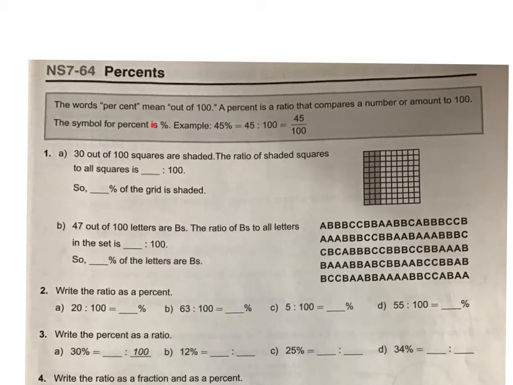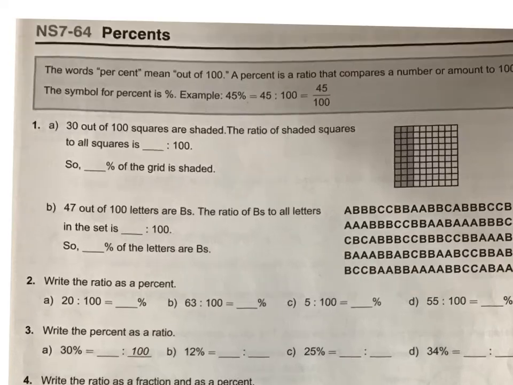So the symbol for percent is right here, and an example is 45% is 45 to 100, so this is written as a ratio, and this is written as a fraction. So these are all equal. There are three ways of writing percentages.